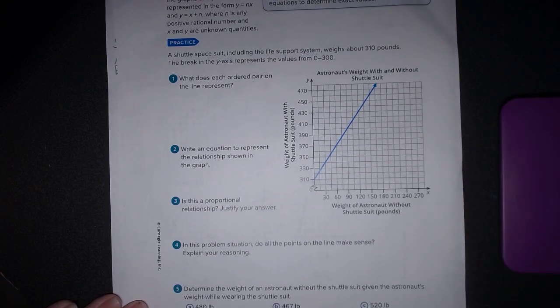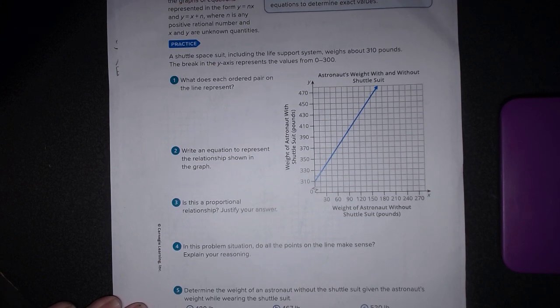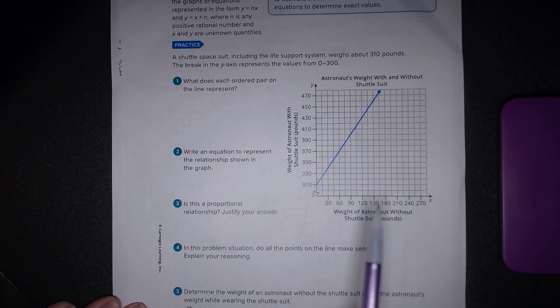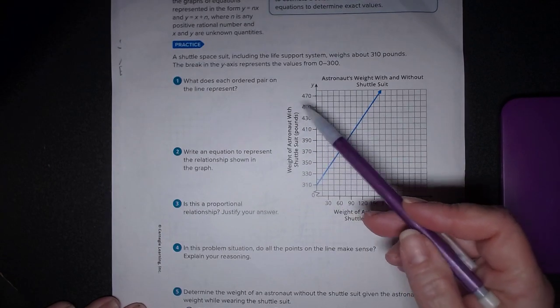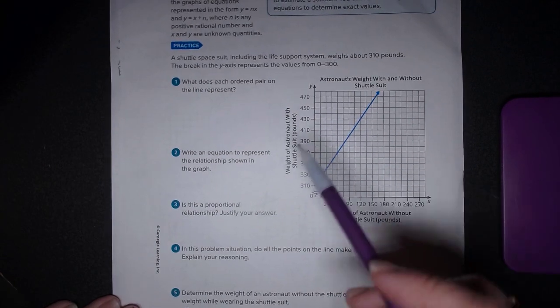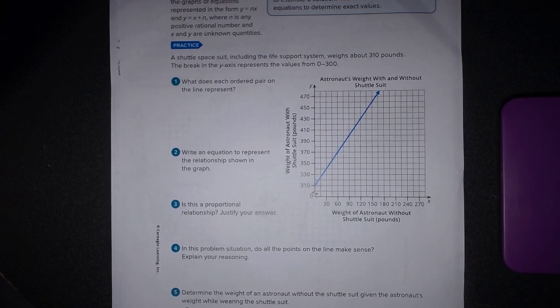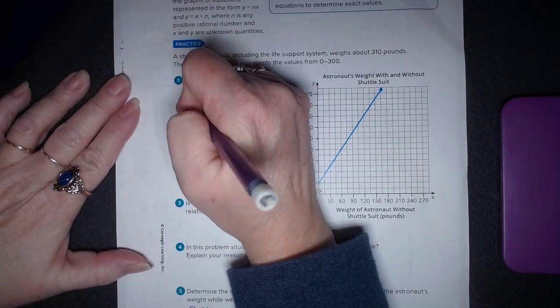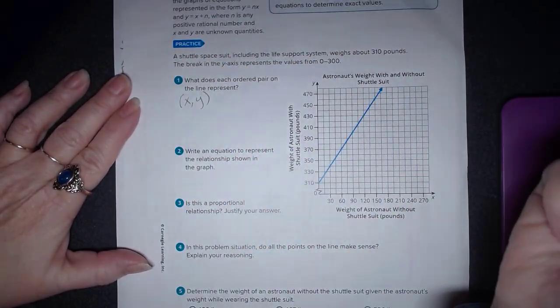It says, what does each ordered pair on the line represent? So this says the weight of the astronaut without the shuttle suit in pounds and the weight of the astronaut with the shuttle suit in pounds. All right, so what do we think each of those ordered pairs would represent? So basically it's just asking us what are the axes labeled. So what is the x and the y representing?